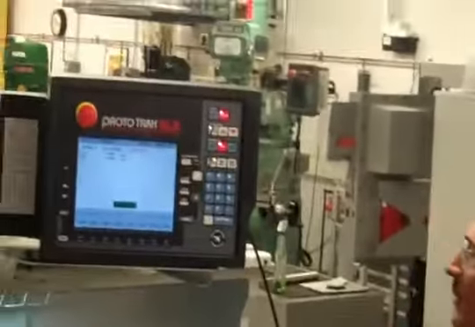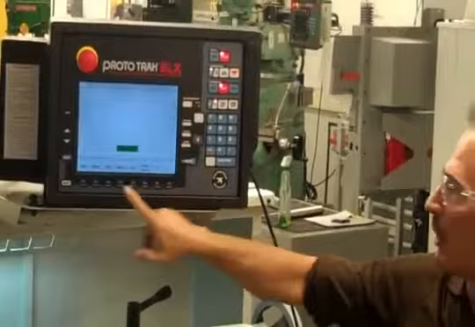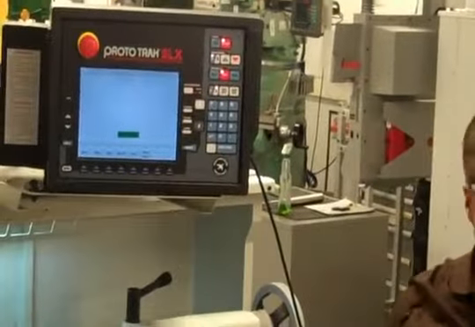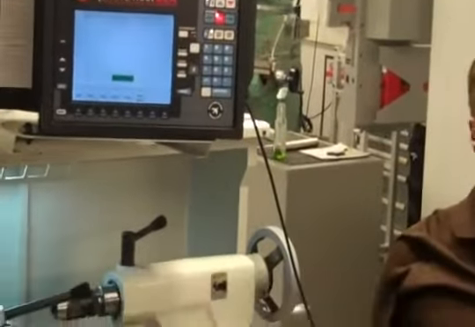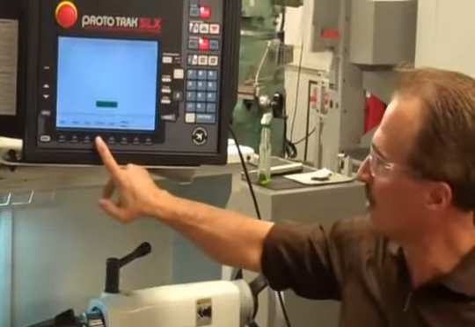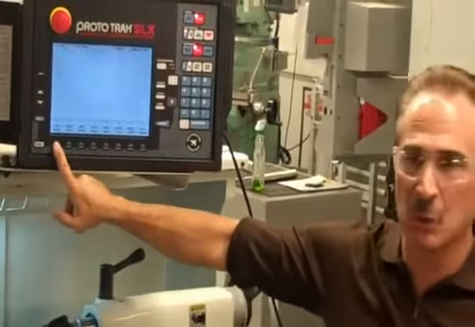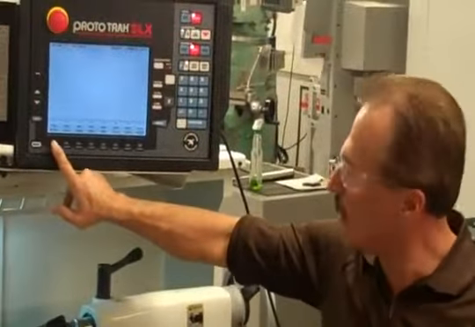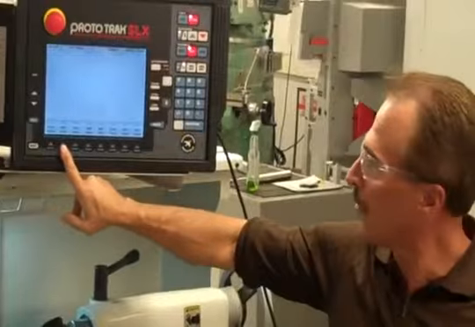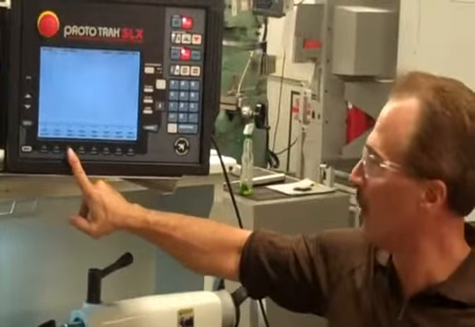So for the time being, we're going to exit the program mode, pressing mode, going back to the main menu, and now we're going to go in and go to our setup mode and start touching off and identifying our tools. So in this case here, setup, it's asking me for tool setup. So in the setup mode, you have your tool setups. You can view the tool path, and then your reference for setting your home.